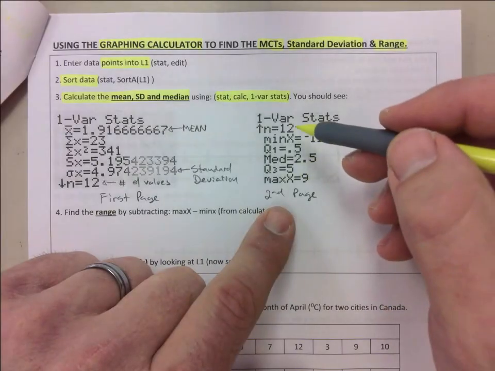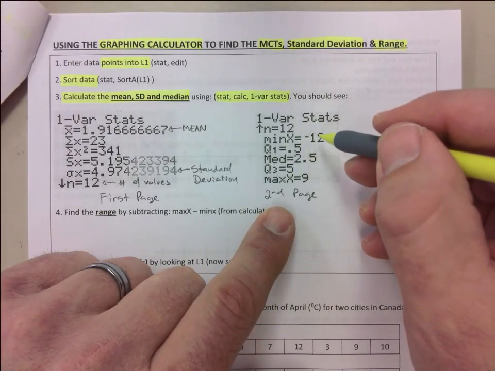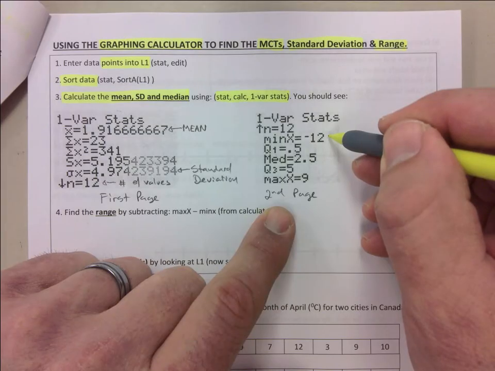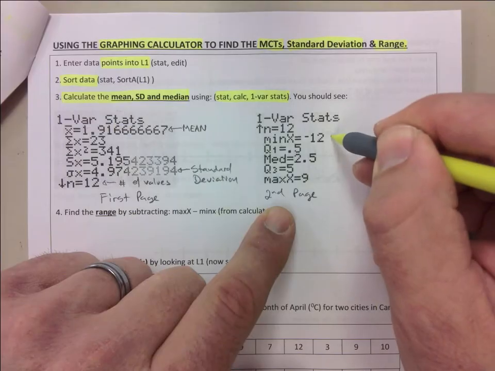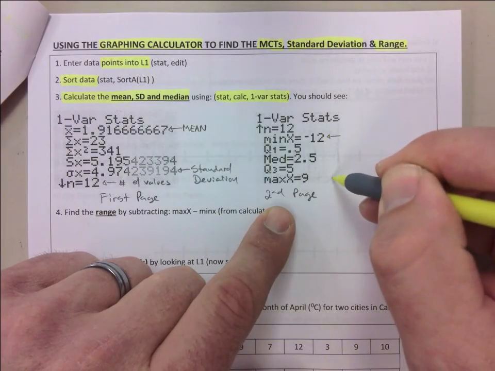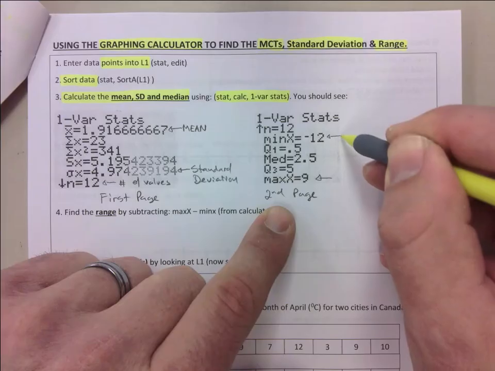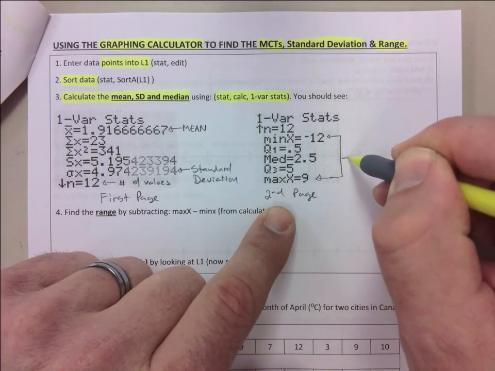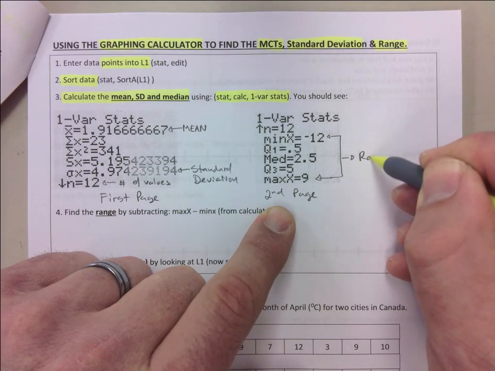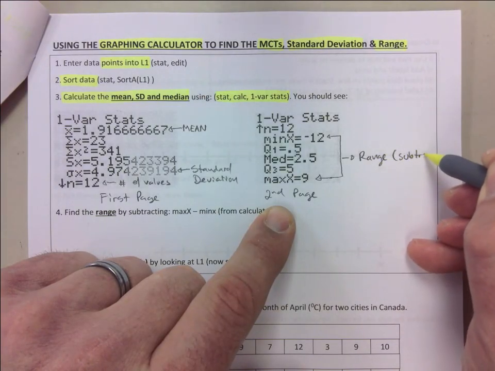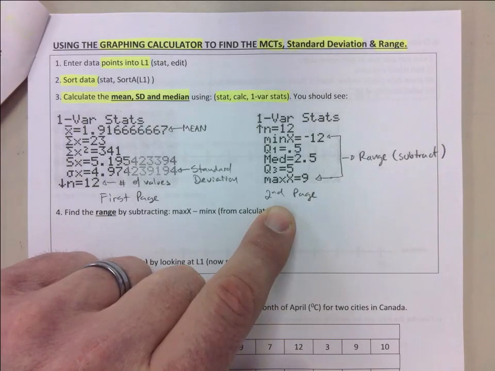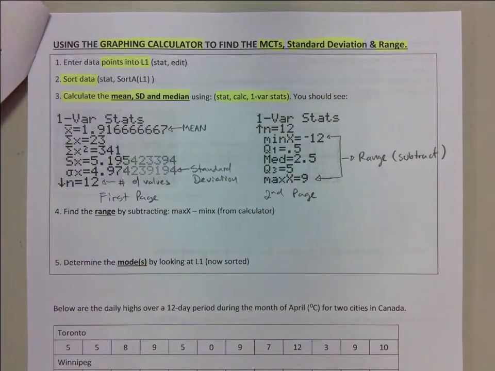Then you go to the second page. We are going to use, watch this, we're going to use this one and this one, okay, for the range. Subtract, okay. We're going to subtract to get the range out of those two.